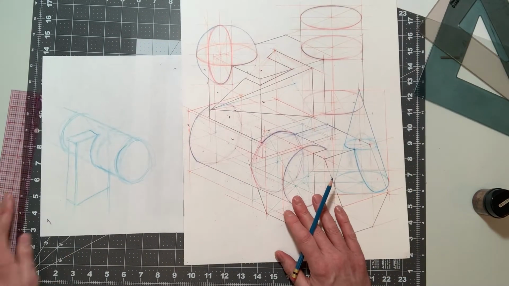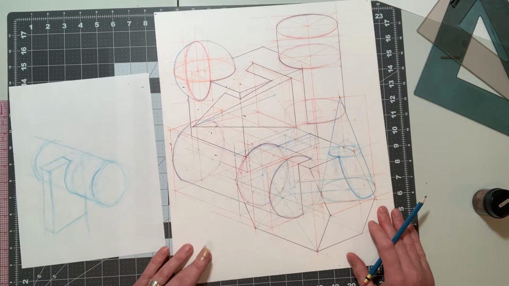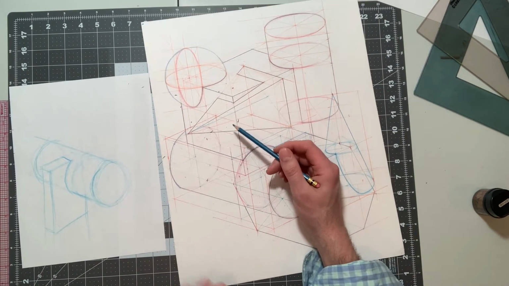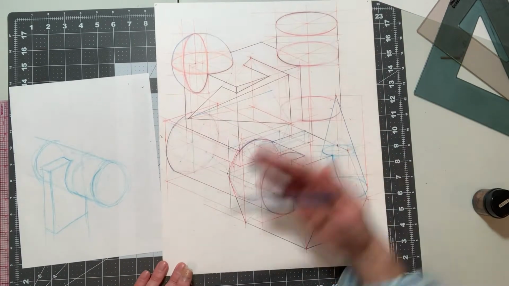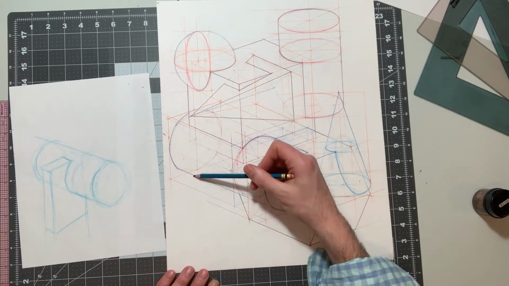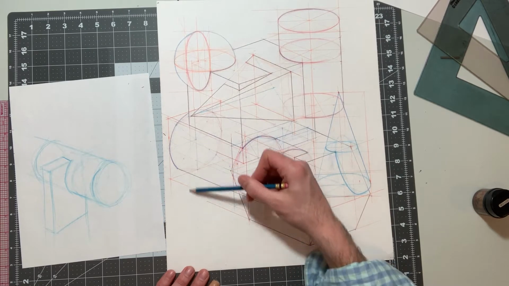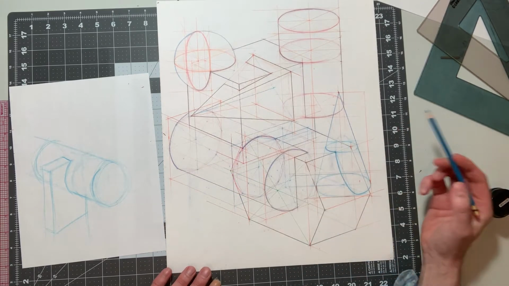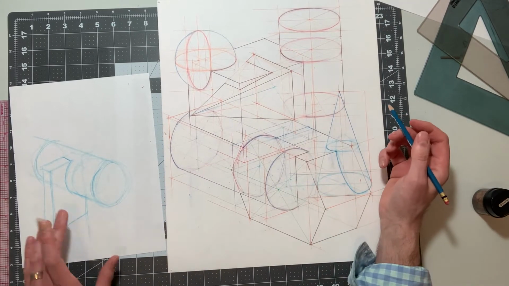So where do I want to wedge this thing, and where do I want, because now I'm starting to get specific about composition. I think I want the base of it to be about, or the left side of it to be about right here. Okay, so I'll put that about right here.